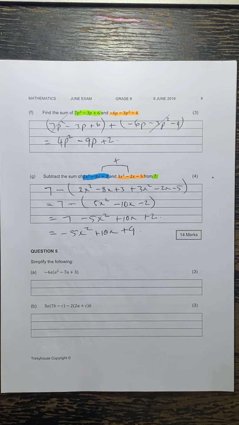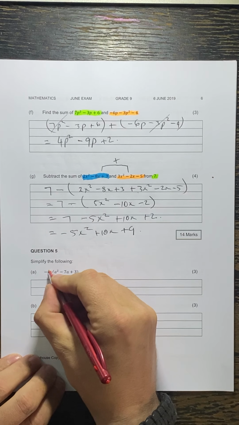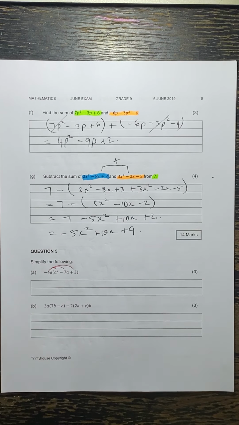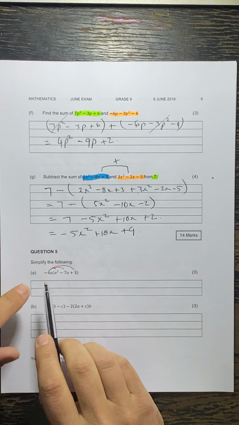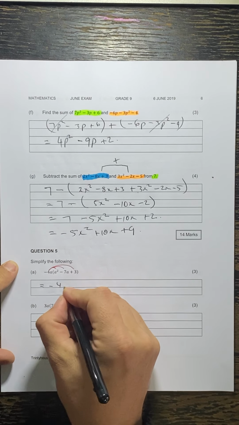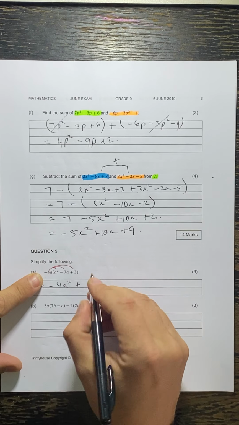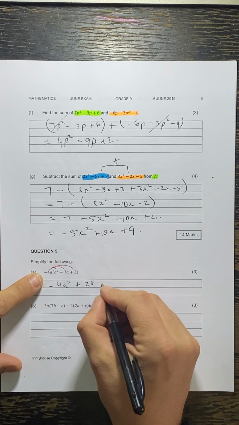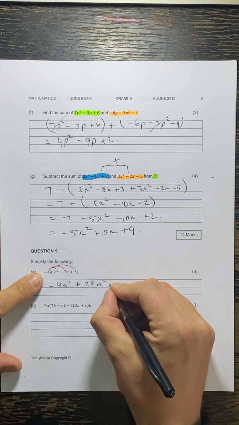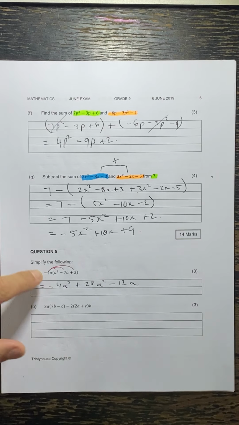So when they give you something like this and they say simplify the following, you need to distribute. So we need to distribute that into that one, and that one. When I say distribute, it means multiply. So we've got minus 4a times a squared gives us minus 4a cubed. Minus times a minus is a plus. 4 times 7 is 28. A times a is a squared. A minus times a minus times a positive is a minus. 4 times 3 is 12. And then we've just got the a.